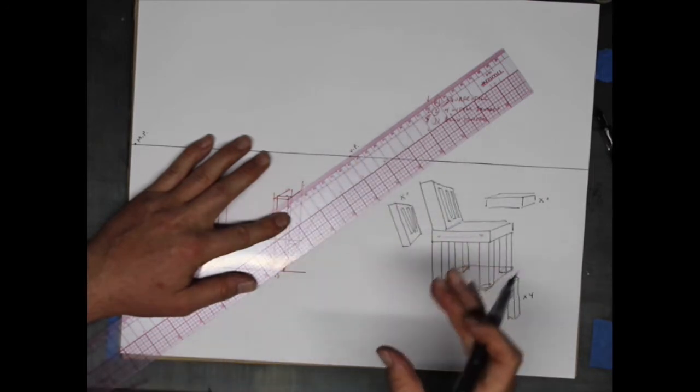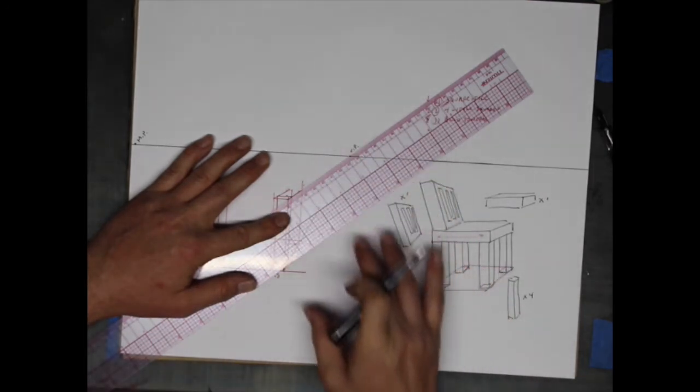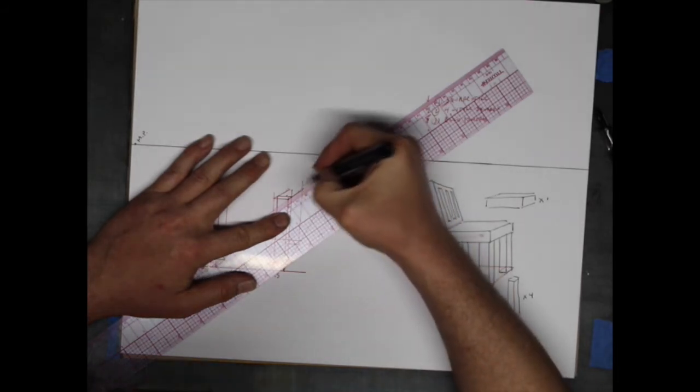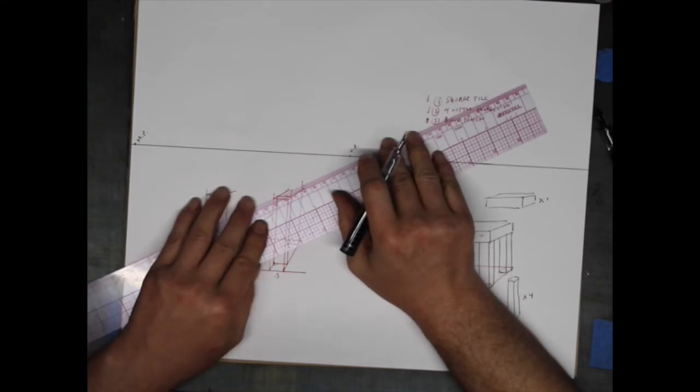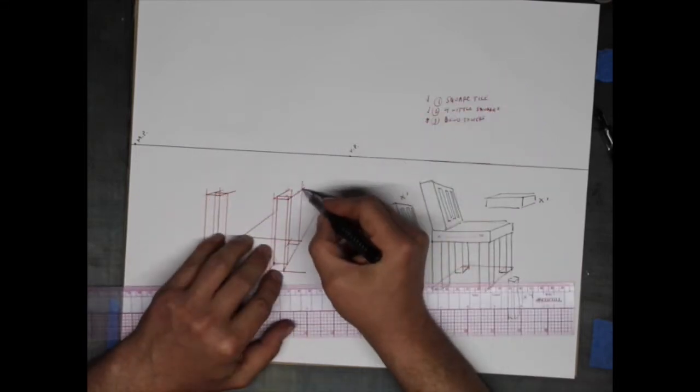Let's say I'm drawing an entire room and we have a chair, a couch, a TV. Some object is going to be underneath the vanishing point. We just have to be really systematic, really clear, and not get lost. Alright, so what is the height of the leg here? Well, it's the intersection here.